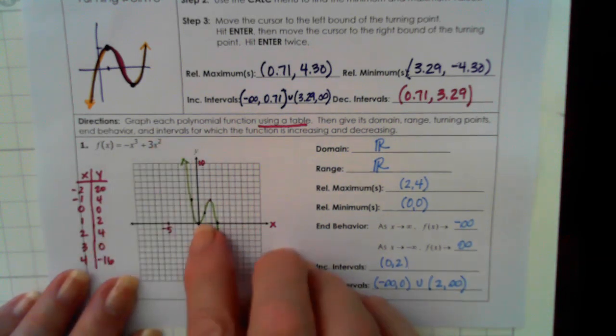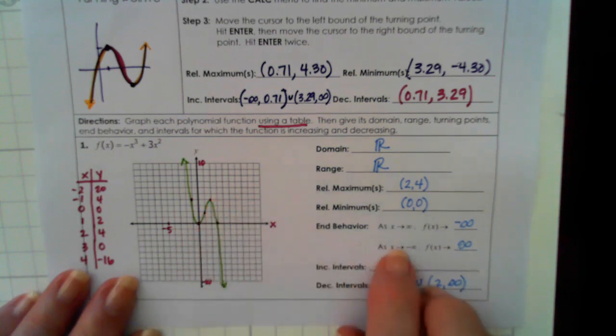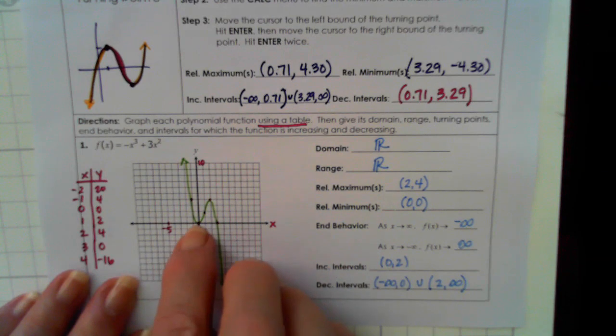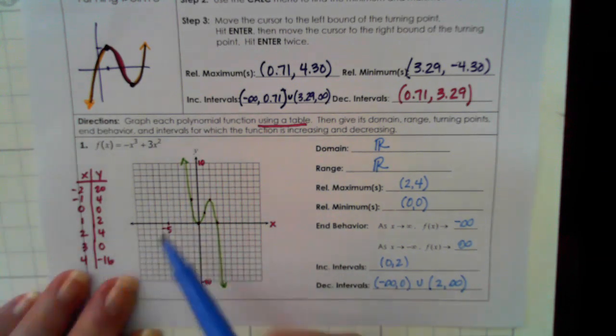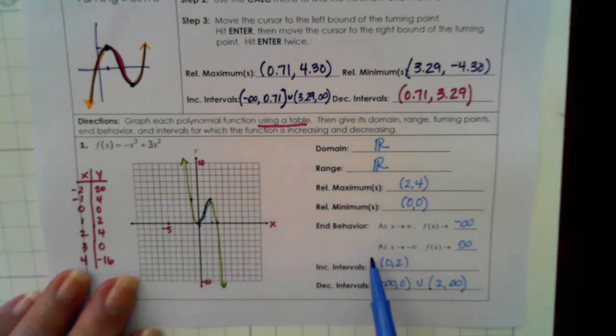The interval of increase is between the minimum and the maximum, where it is increasing. So from x equals 0 to x equals 2. That's not a point, that is an interval. So from this x value right here, where x is 0, all the way to where x is 2, meaning from this place right here, this is where it is increasing, it is going up. So that is the interval of increase.